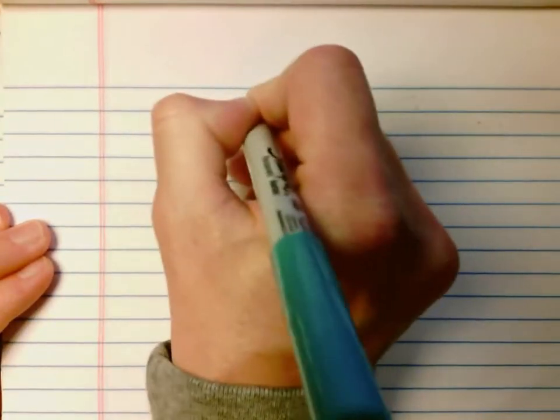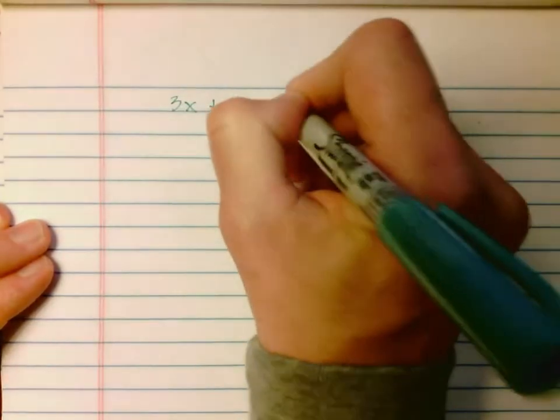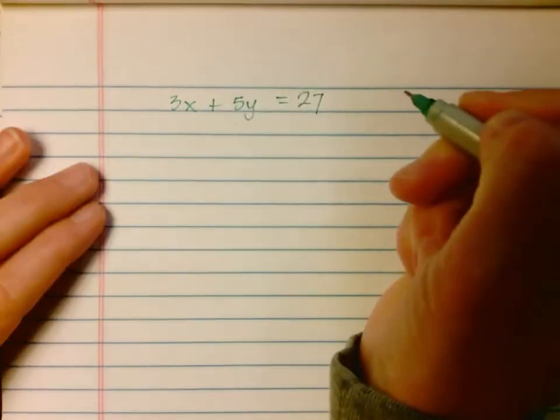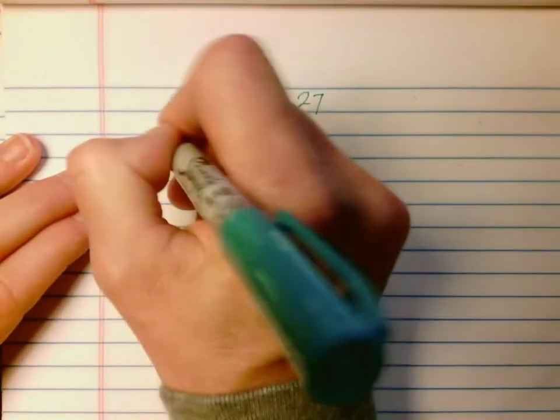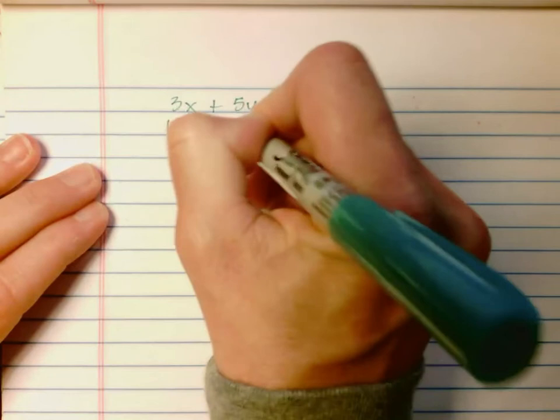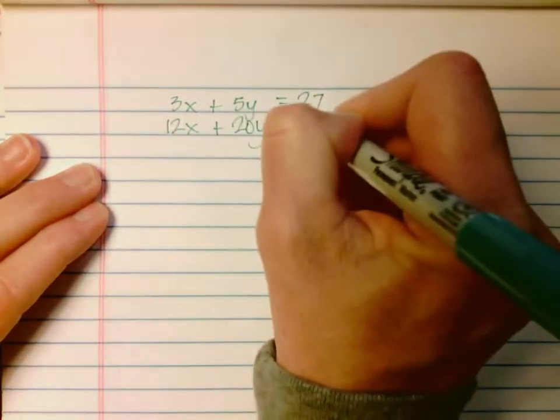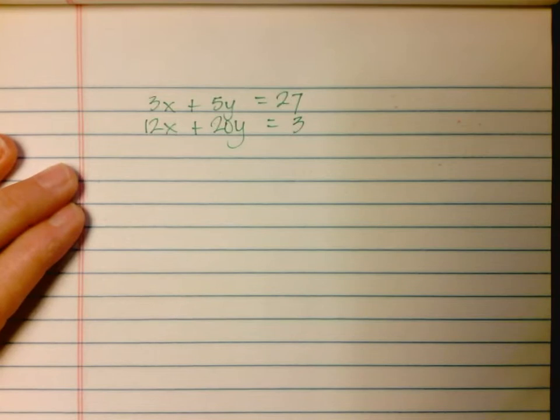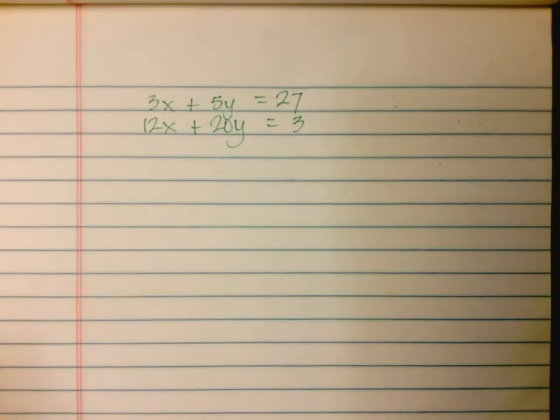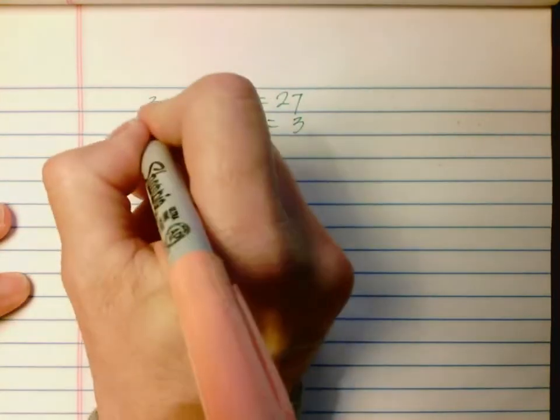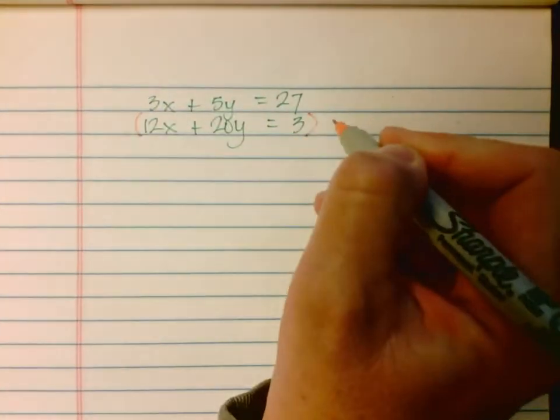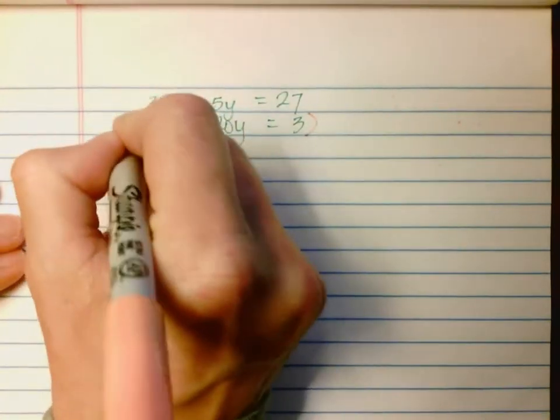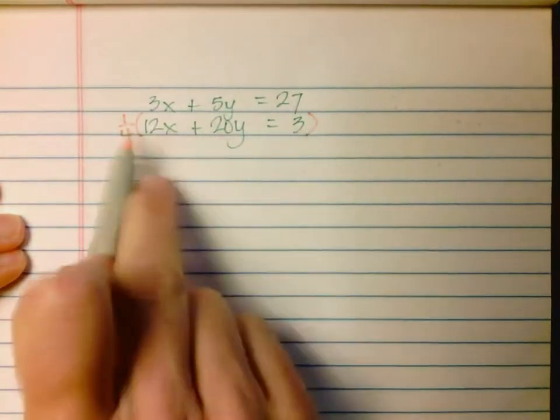3x plus 5y equals 27. 12x plus 20y equals 3. Let's solve this system of equations. We could multiply this bottom equation by 1/4 on both sides of the equal sign.